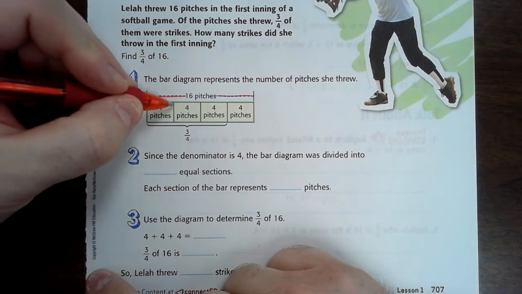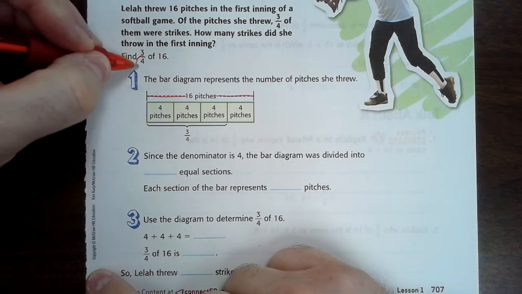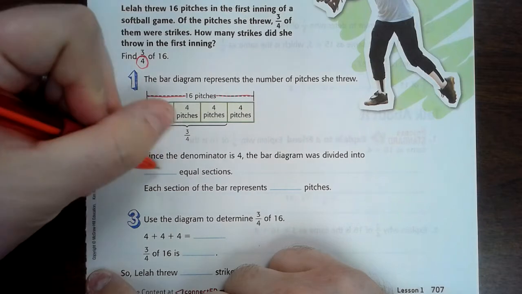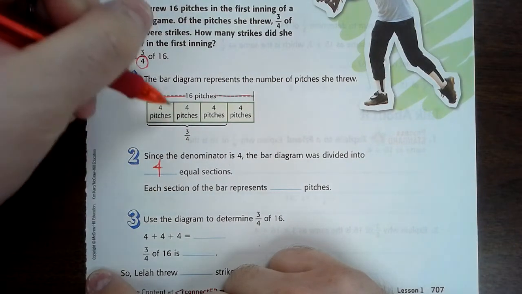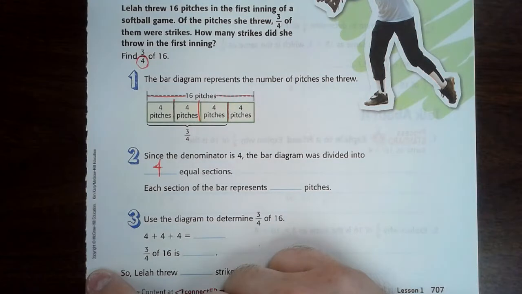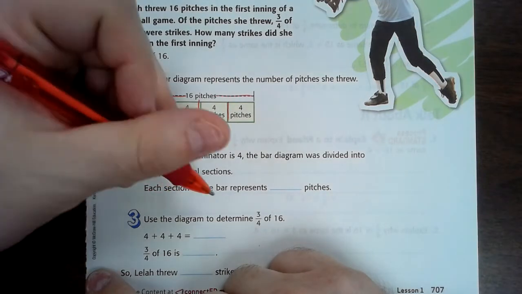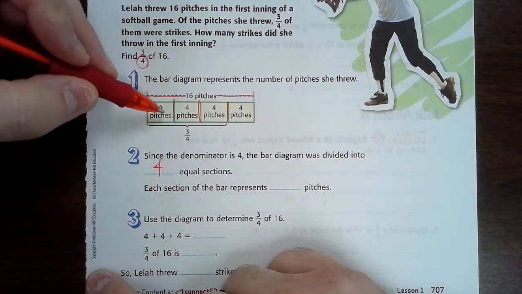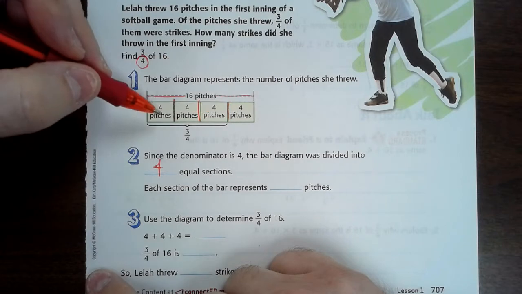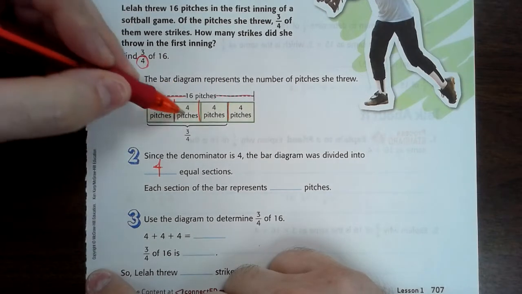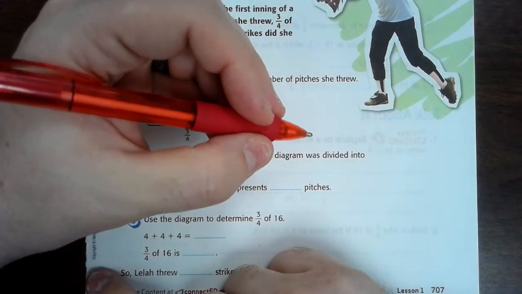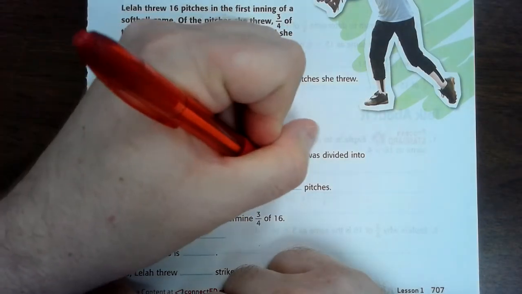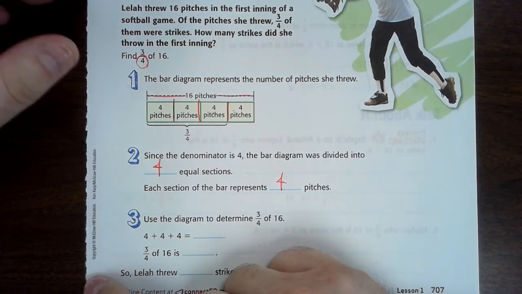And if we split this up, we look at the denominator. Since the denominator is 4, we're going to divide that into 4 sections, okay? Because that's the denominator, that's what we're splitting it into. So they divide this up into 4 sections. Each section of the bar represents, well, since we split this up into 4 sections, 16 divided by 4, you have 4, 4, 4, and 4, because 4 times 4 is 16. And so each section of the bar equals 4 pitches, all right?